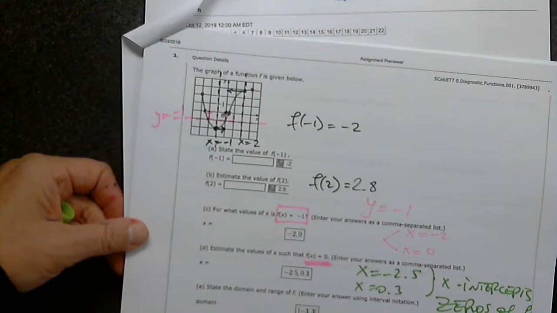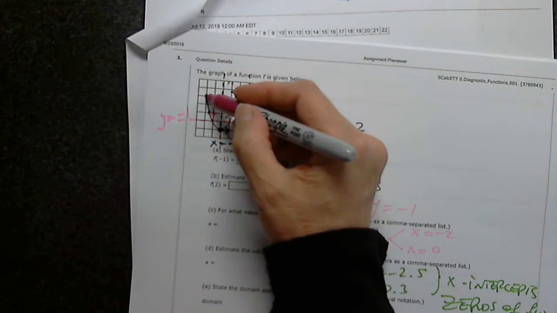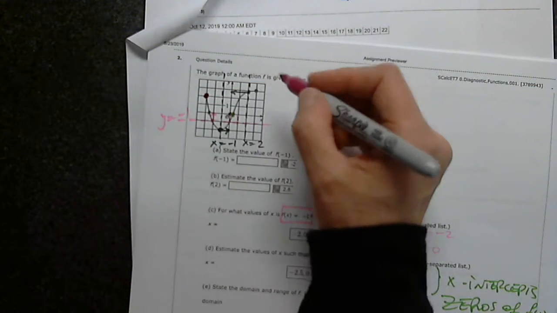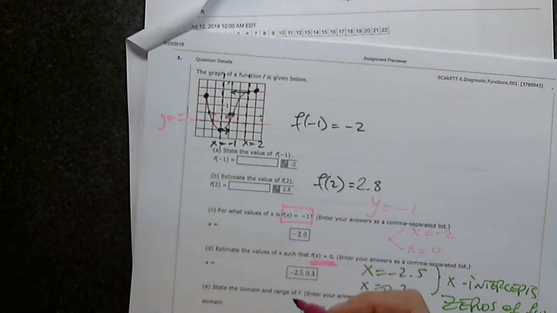Okay, they're asking us to state a domain and range and use interval notation. Do we remember what the domain means? Domain is values of x. See, the function starts here and ends here.